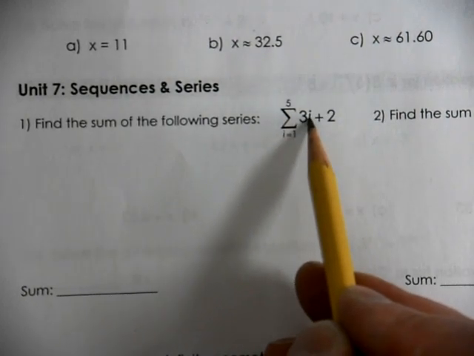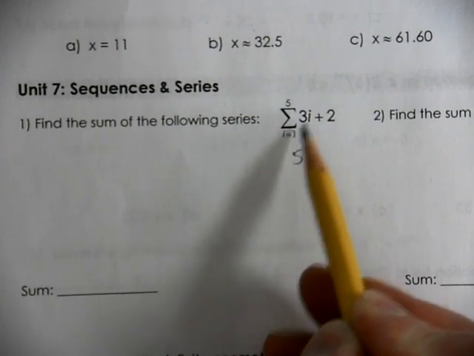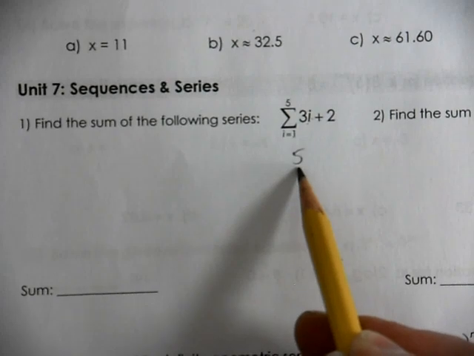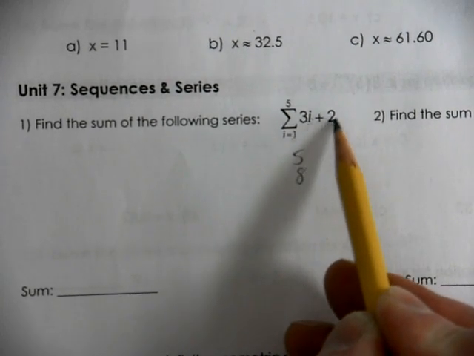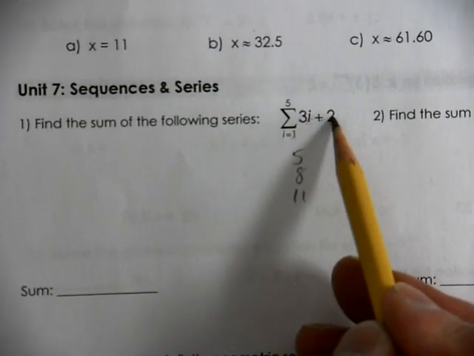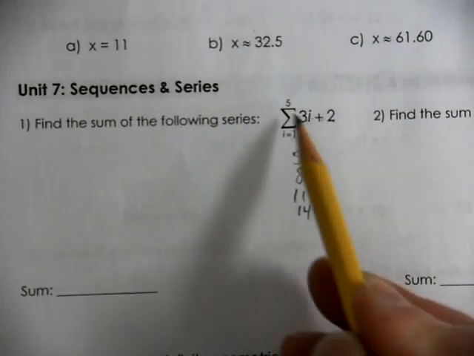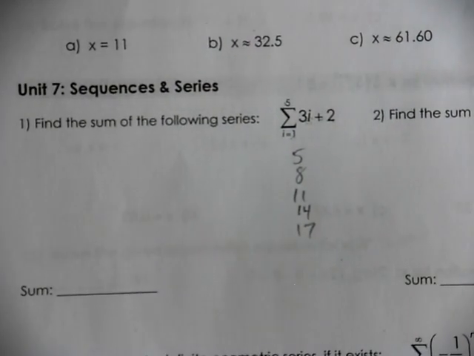If you plugged in 1, you get 3 plus 2, which is 5. Plug in 2, we get 6 plus 2 is 8. Plug in 3, 9 plus 2 is 11. Plug in 4, 12 plus 2 is 14. And plug in 5, 15 plus 2 is 17. You could do it like that, and then you could add them all together. That's one way to do it.